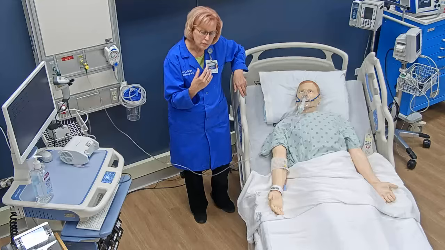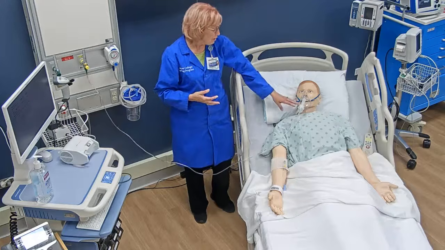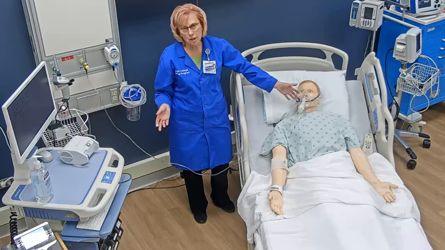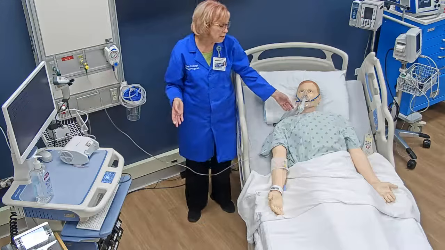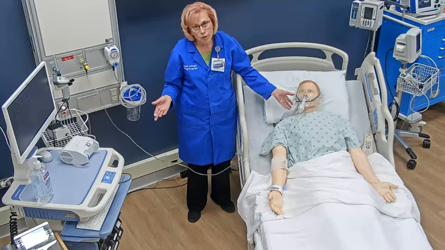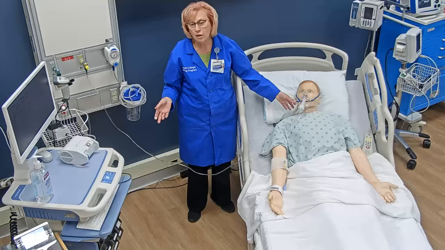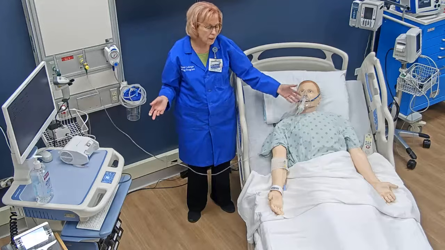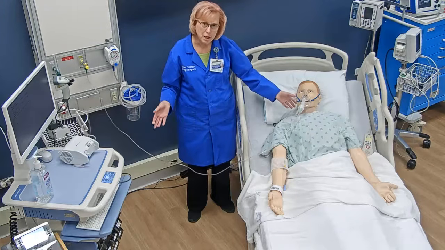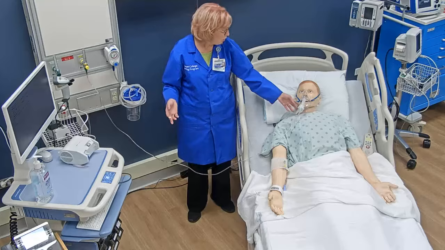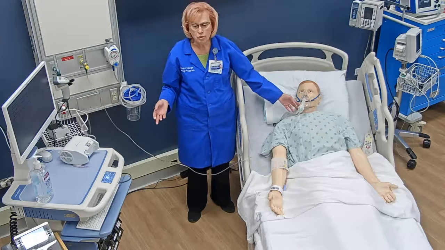How long this takes depends on the medication and the volume of the medication. So this was 3 milliliters. It'll probably take about 10 or 15 minutes. Sometimes patients get several different medicines all together. It might take 20 minutes. It depends on the medication and on how quickly it's being delivered to the patient.